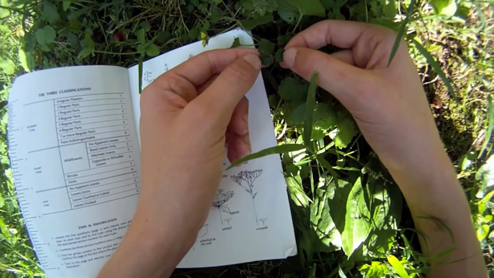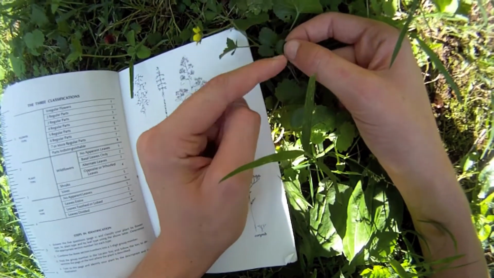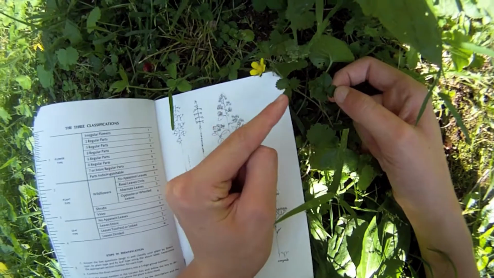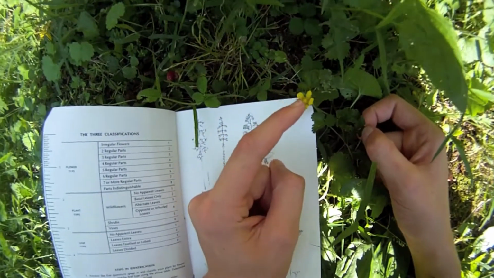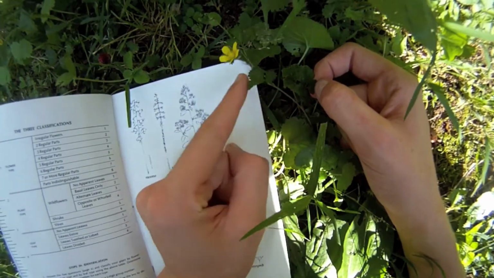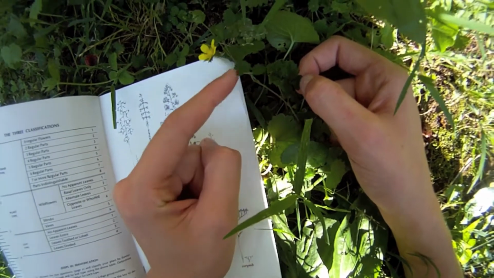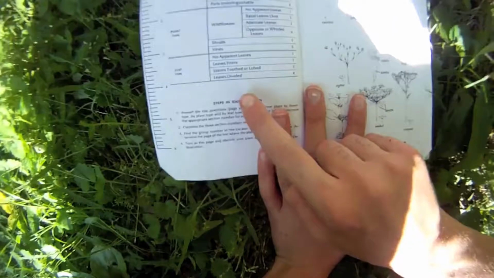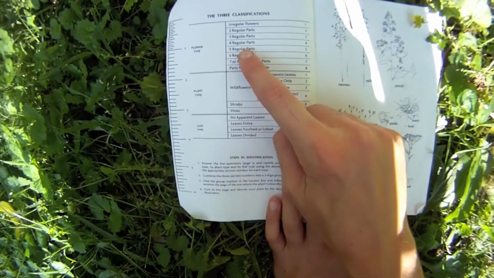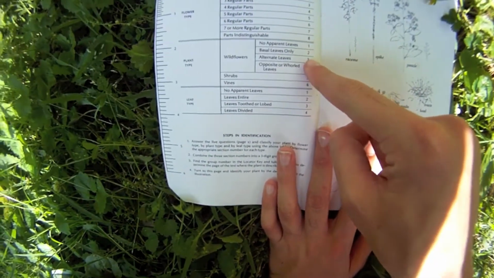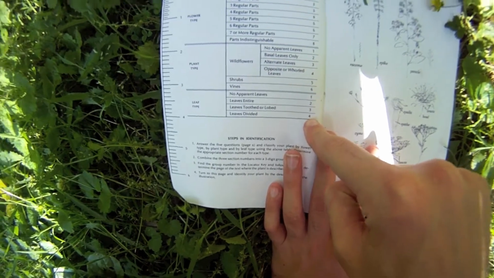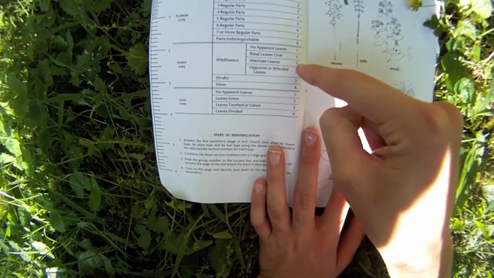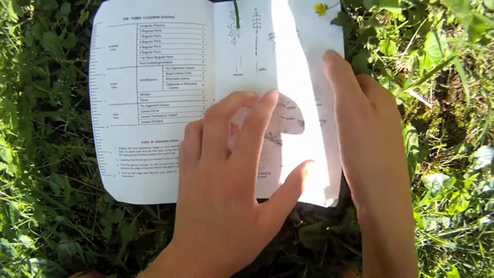Now we must see if the leaves are entire, toothed, lobed, or divided. We can tell that these leaves are divided because 3 leaflets all branch from the same spot. This means that the next number in our code is going to be 4. So we can say our code is 534. Let's take a look at the table of contents to see what that means.